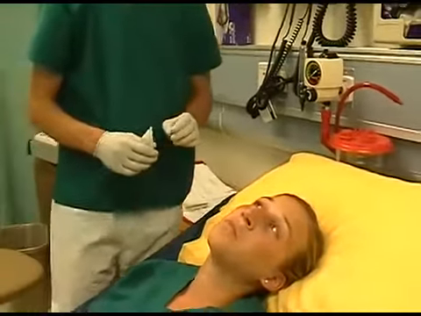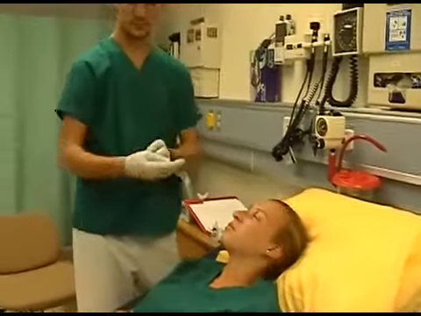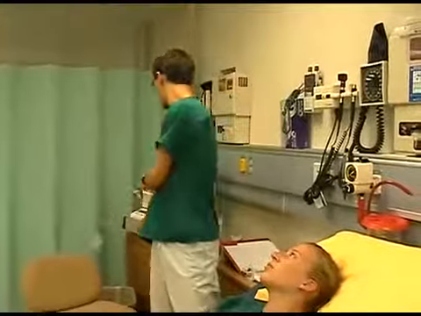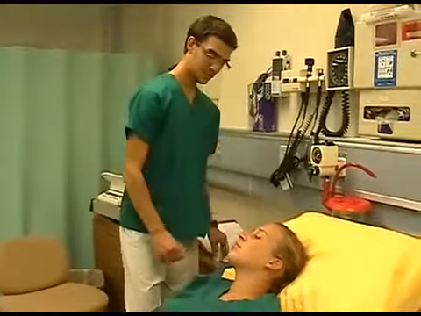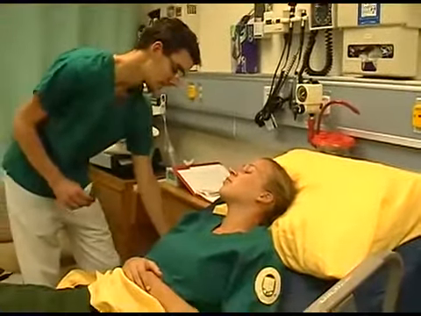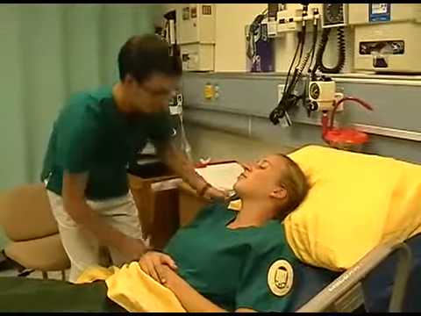He will remove his gloves correctly and dispose of them in the trash. Ensure the client's comfort and safety prior to leaving the room, and then document the administration of the medication in the appropriate place on the MAR.